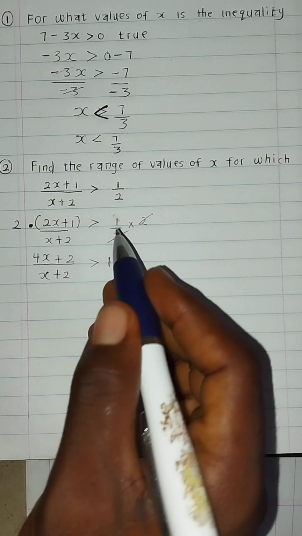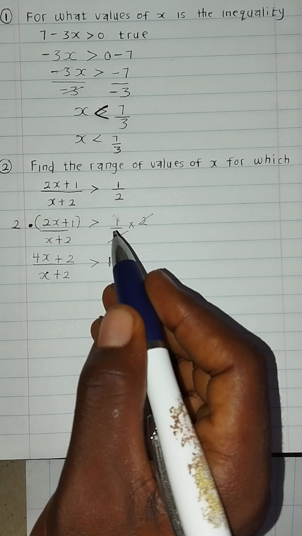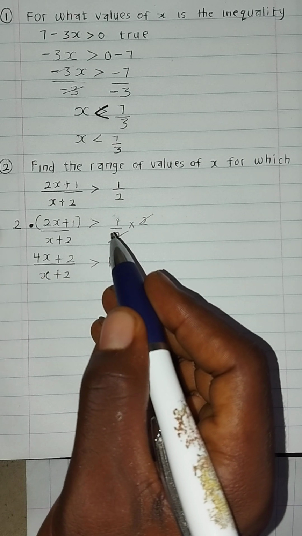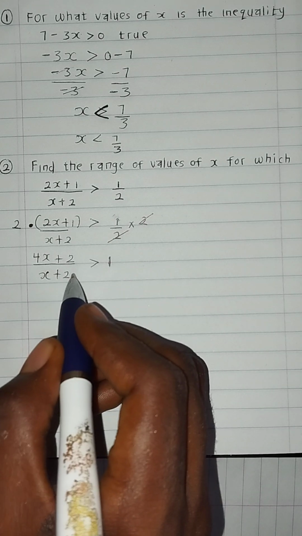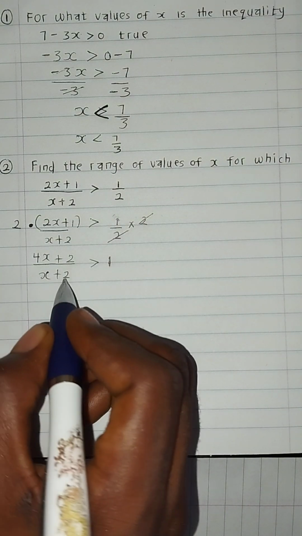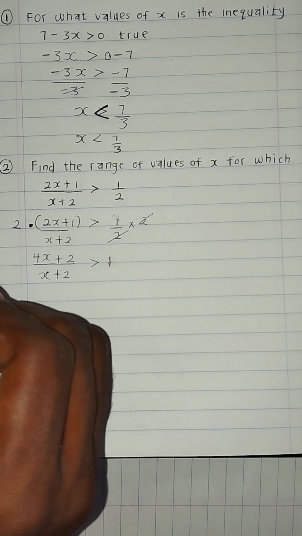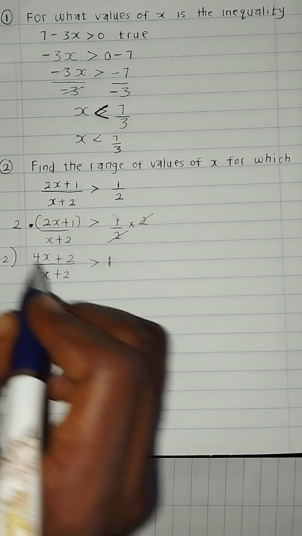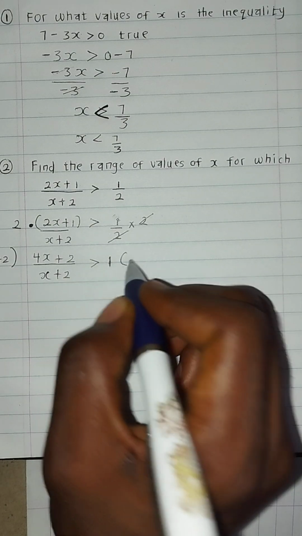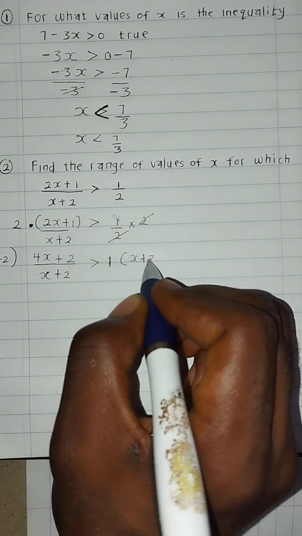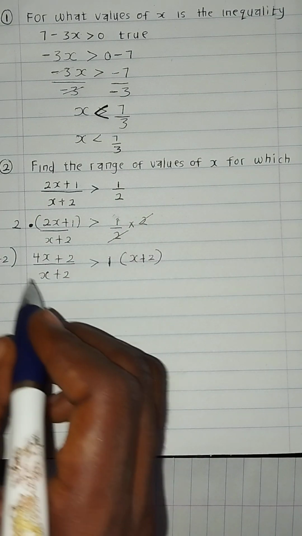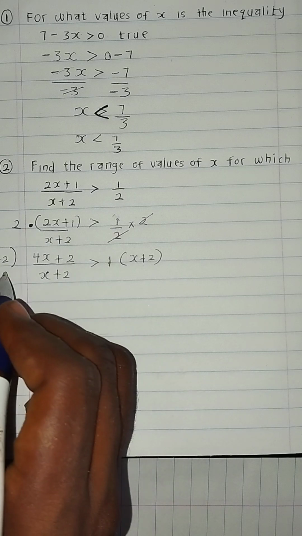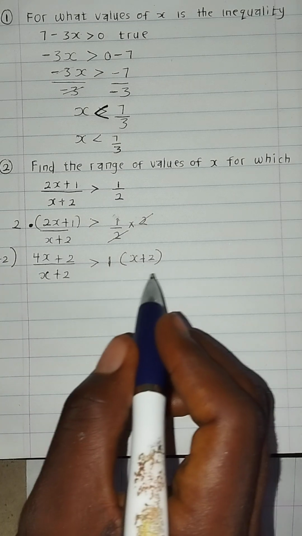Now let's continue. We need to destroy this denominator here. How do we destroy it? We multiply both sides by x plus 2. Why am I multiplying both sides by x plus 2? So that this x plus 2 can cancel this, yes or no? You know, when x plus 2 cancels this, it's no more a fraction. It is now linear.